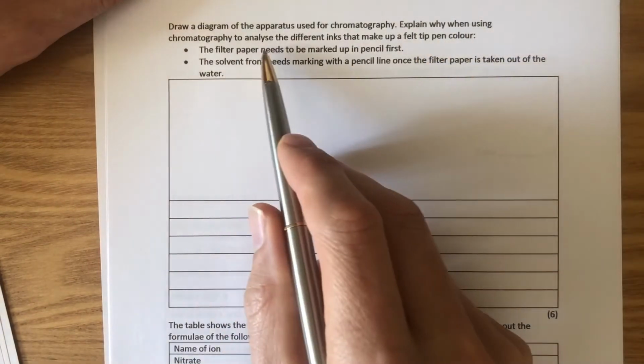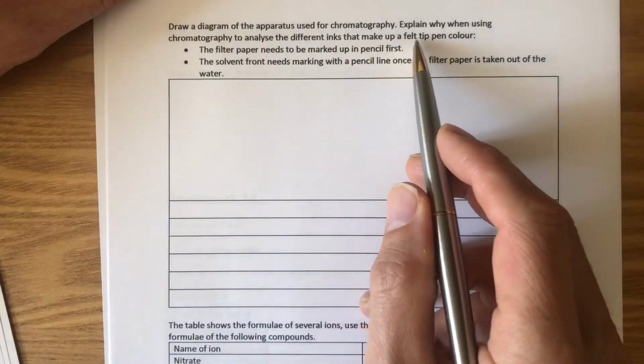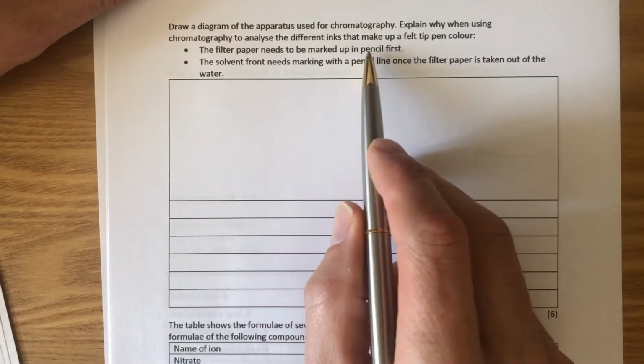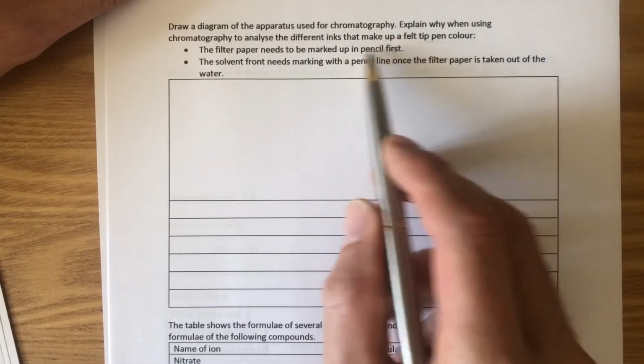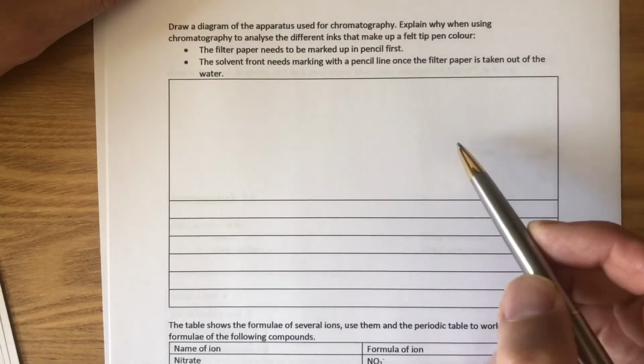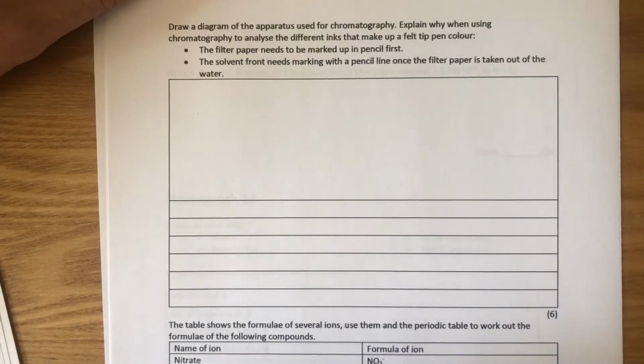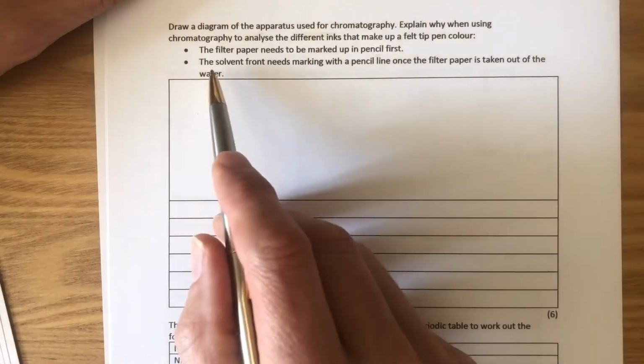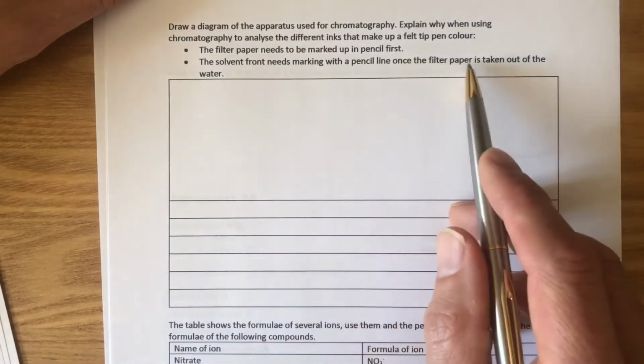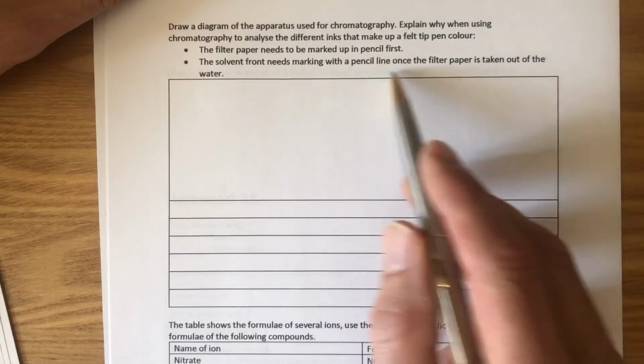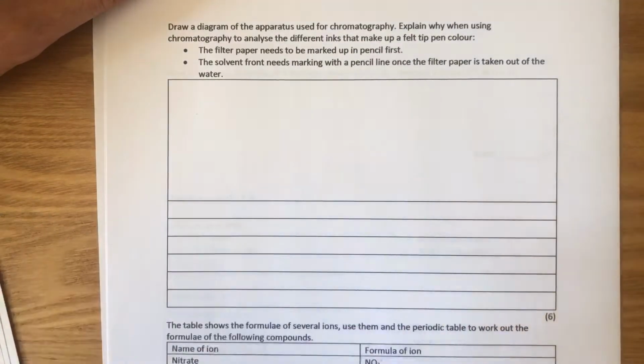Explain why when using chromatography to analyse different inks that make up a felt tip pen colour, the filter paper needs to be marked in pencil first. The pencil is insoluble. If you mark it in ink, then you don't know whether you're separating the felt tip pen or the ink that you've marked the paper up with. The solvent front needs marking with pencil line once the filter paper is taken out. So we mark the solvent front because we can calculate the RF value at the end. Now, if we don't mark the solvent front in pencil, the water will dry and we won't see how far the water has run, the solvent has run as time goes by.